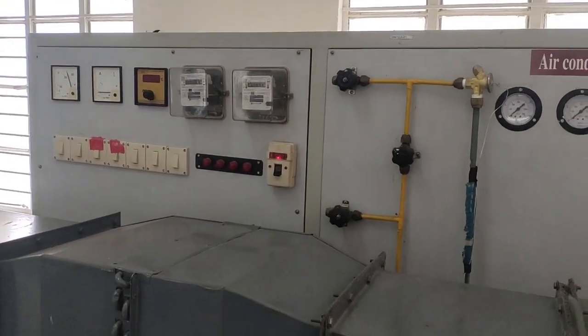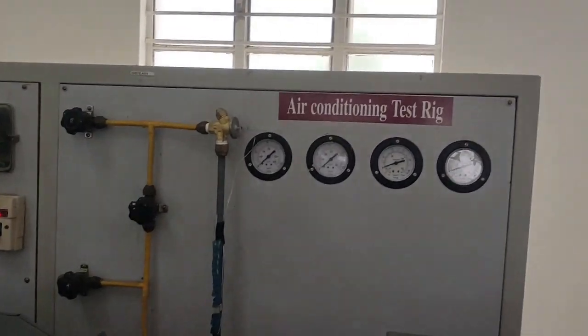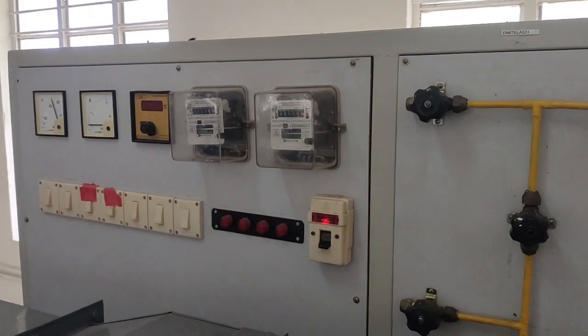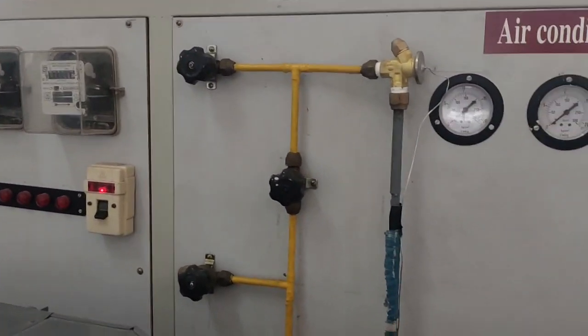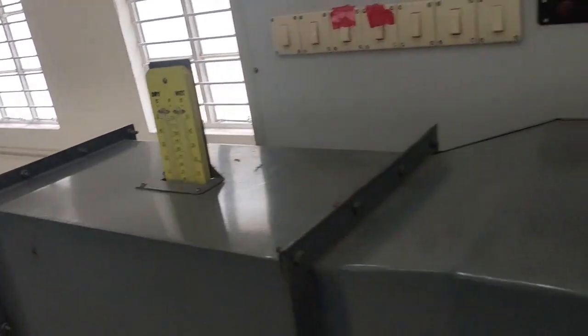So this is an experiment on psychrometric processes. We are having an air conditioning system. So first we must know what is meant by air conditioning system. Air conditioning, for human comfort or for any industrial process, requires certain processes to be carried out on air to vary the psychrometric properties of air to requirements.